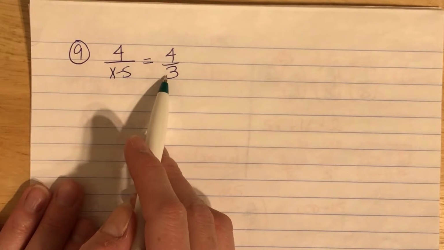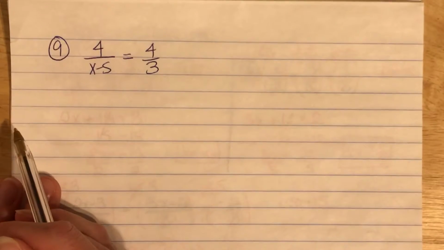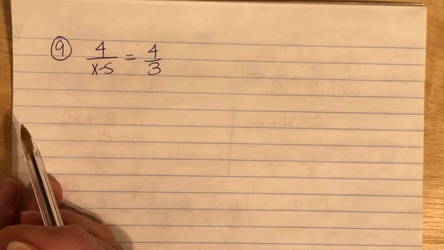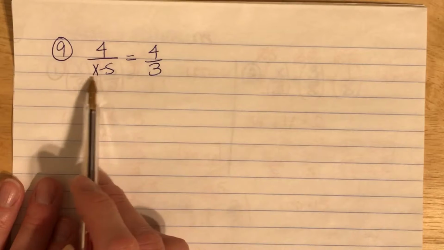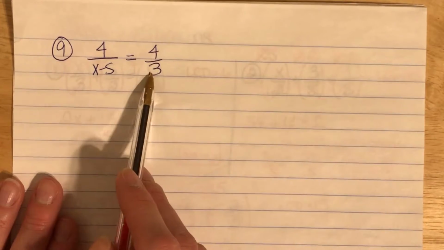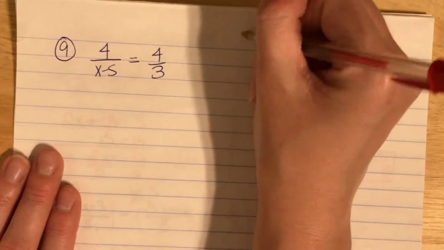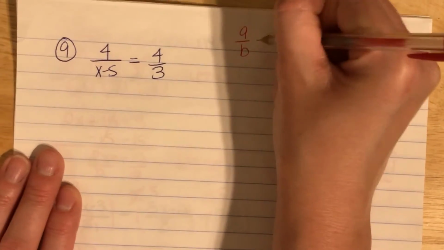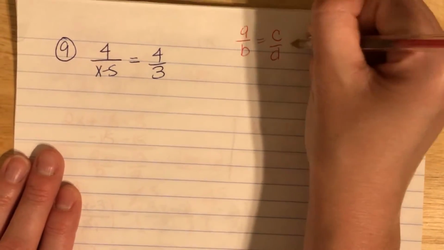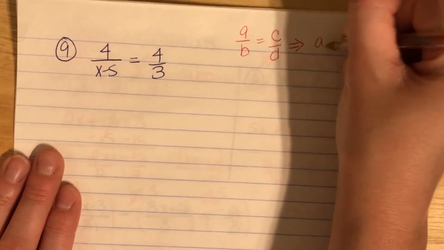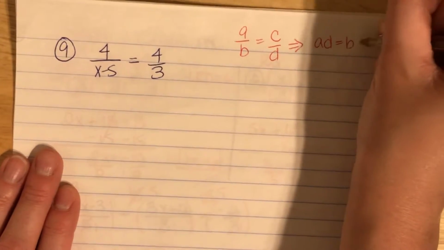So two fractions equal to one another. So I can do here that cross multiplication that we talked about. Anytime that you have two fractions equal to one another, no matter what the denominators may be, as long as it's a standard fraction equals a standard fraction, you can cross multiply. So cross multiplication again states that if a over b equals c over d, therefore a times d equals b times c.